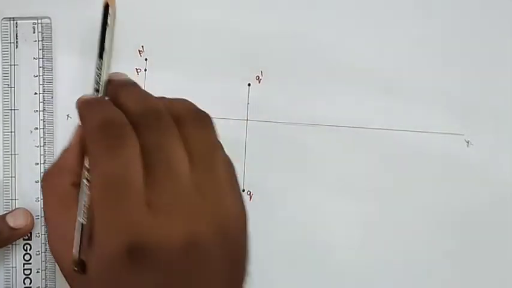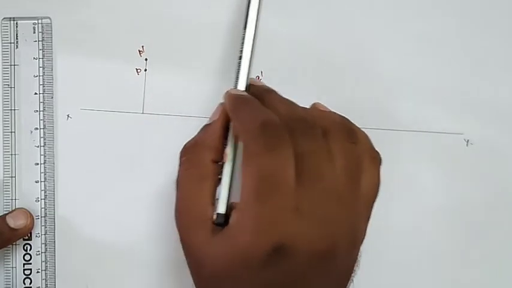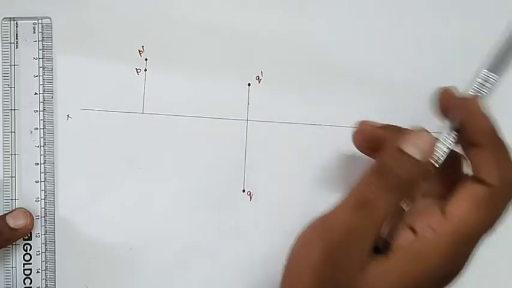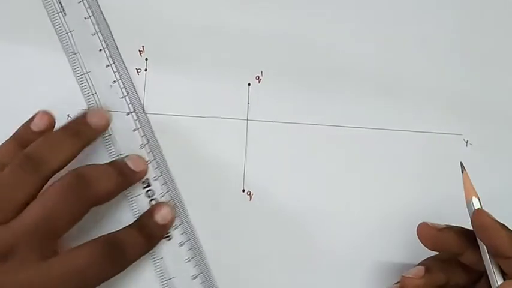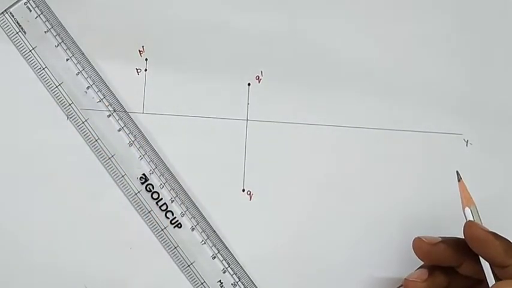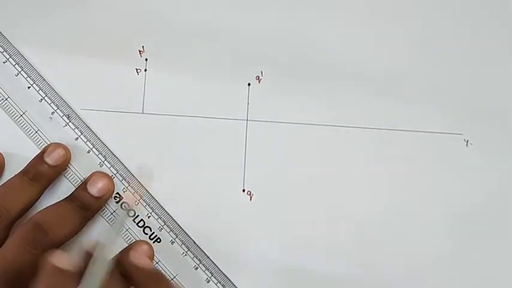After that they are asking to also mark the projections of the line joining P and Q. They are asking to draw the projection line joining their projections. That means we will join the front views and also the top views.